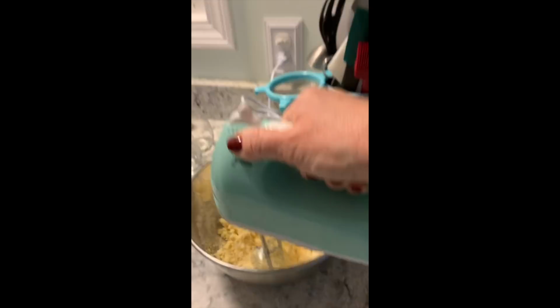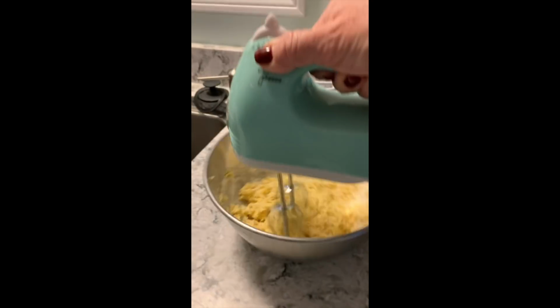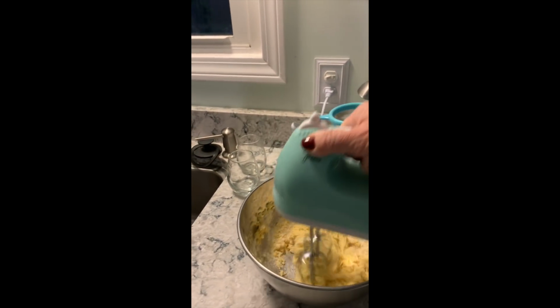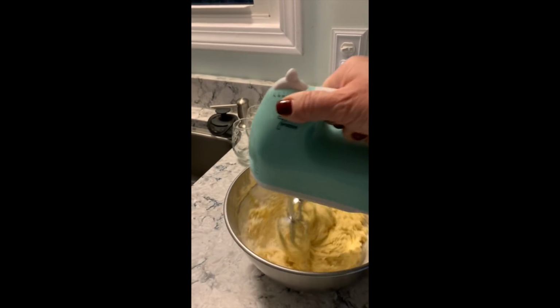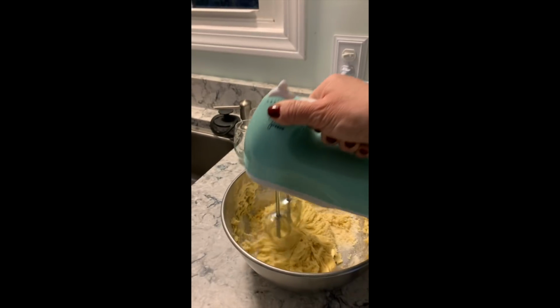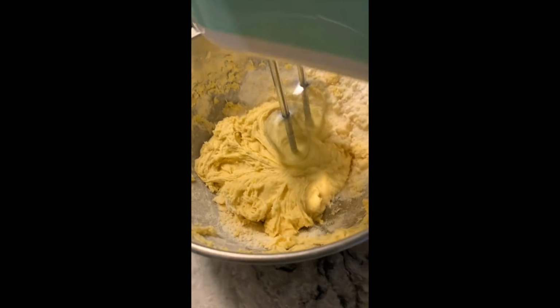Because of all the ingredients, I'm going to use a hand mixer to try to mix it up better so it's smoother. Okay, I'm using a hand mixer, but you can also use the kind that just sits on your counter, or you could use your hands, or I mean a spoon, not hand. But you want to make sure it gets all nice and mixed up.